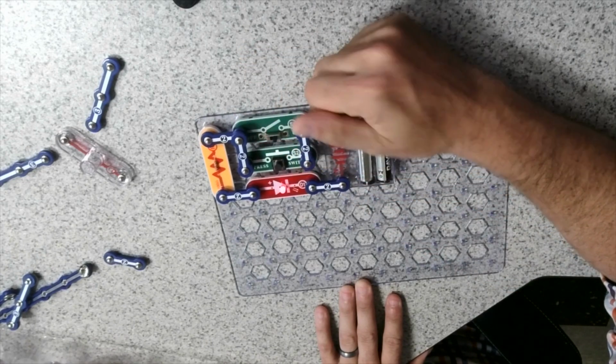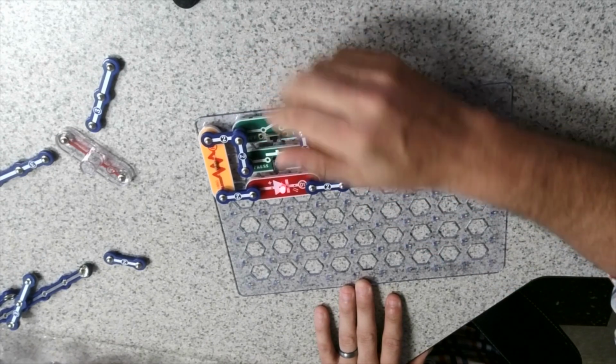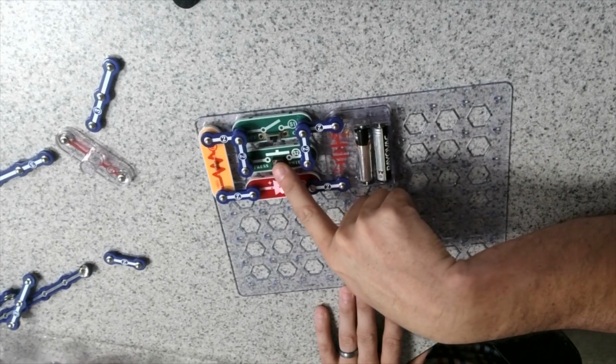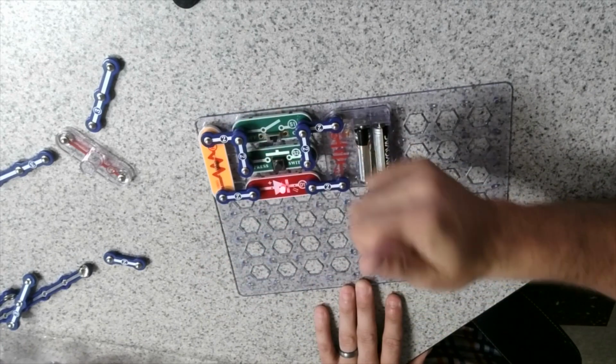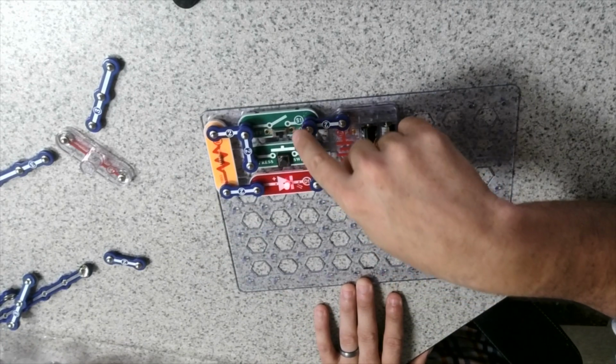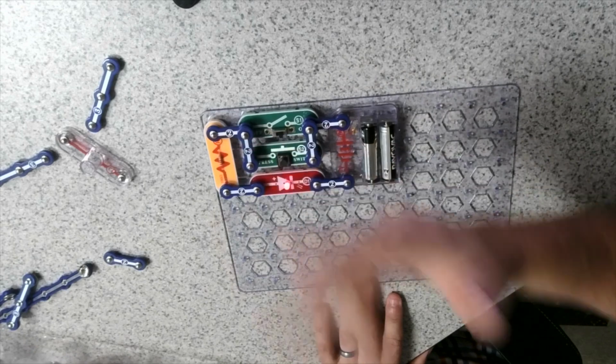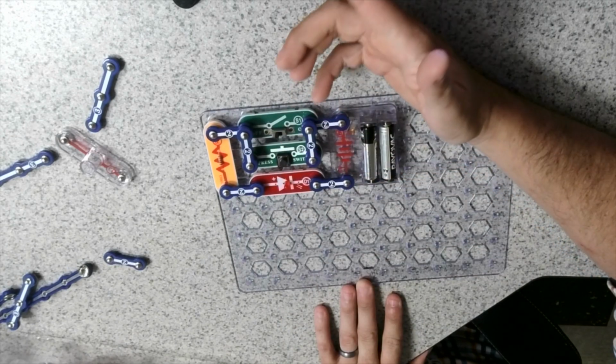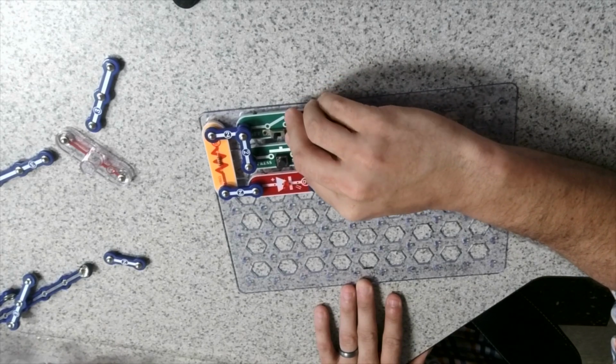Now, if this one's always on, the electricity is always flowing through. So allowing electricity to go through this button doesn't really matter with the circuit because it's already going through that top switch. Pretty neat. Very, very cool.